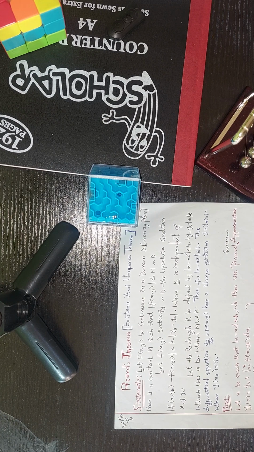So I said you have to know the first two lets. The first let is that let f of x comma y be continuous in a domain D, right? Then the second let is that let f of x comma y satisfy the Lipschitz condition in that same domain D. Take note, you must always put your domain D, like it has to be in that domain D.